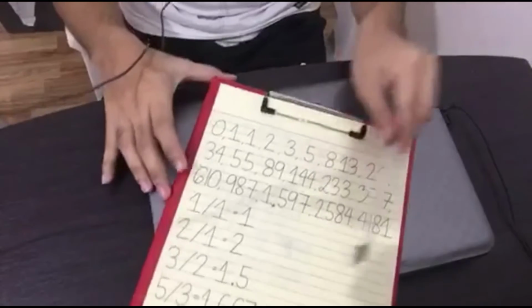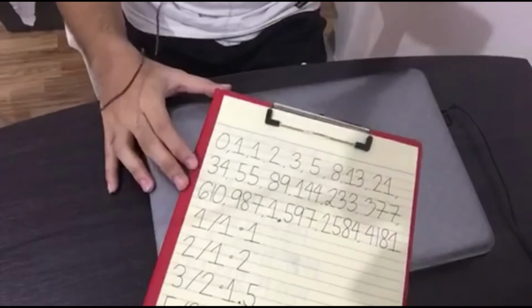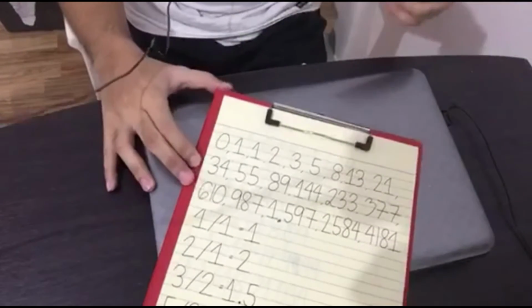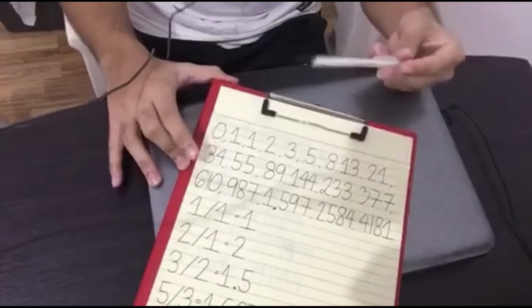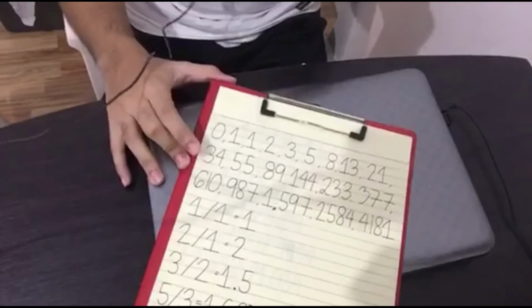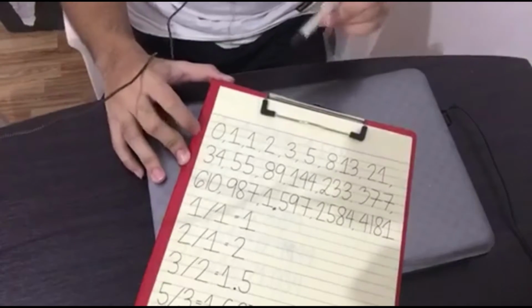Because if you divide the Fibonacci numbers, your answer will always be closer to the value 1.618. Just so amazing, and it's mesmerizing how beautiful these numbers are connected to each other. And for the next part, I will be showing you some real life applications and examples, so stay tuned.